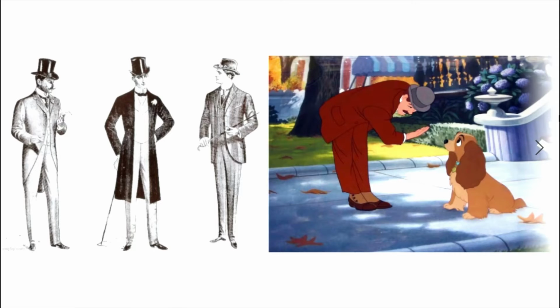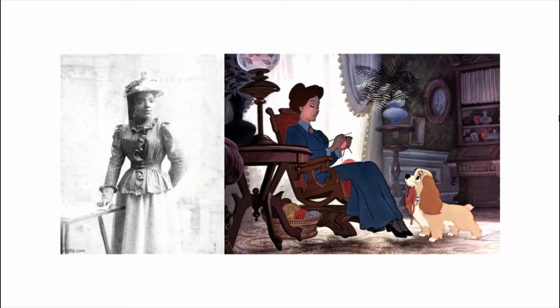In the early 1900s, men wore button-up shoes and bowler hats, like you see Lady's owner Jim Dear wear. You can also see a bowler hat and some button-up shoes in the picture on the left. Lady's other owner, Darling, wears clothes from the early 1900s, just like the lady on the left is wearing. So we can see that Lady and the Tramp takes place in the early 1900s.